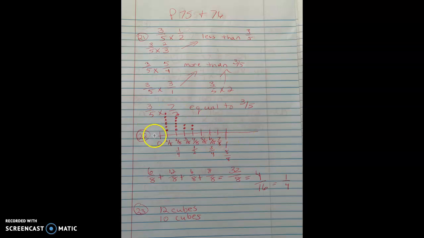So here is my line plot. I put a dot for each of those fractions listed. Then I added up all the fractions. I changed them all to eighths, and I added them up, and I got 32/8. Now you divide by 16, so 32/8 times 1/16. Make sure you cross cancel, and you get 1/4 as your answer. Question number 23. 12 cubes and 10 cubes for question number 23.